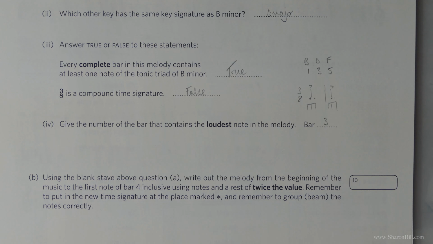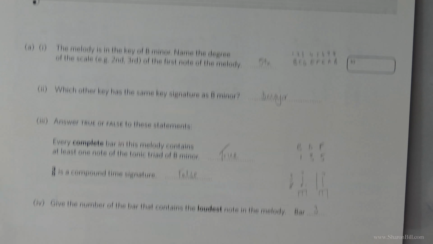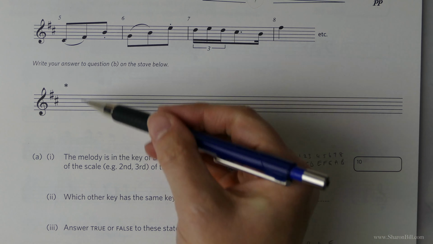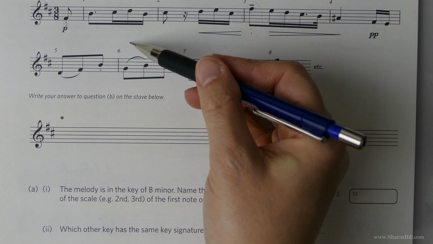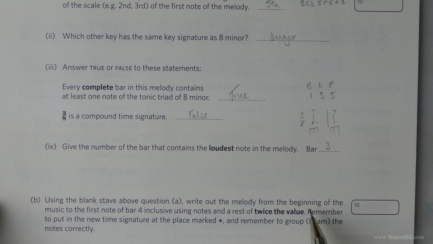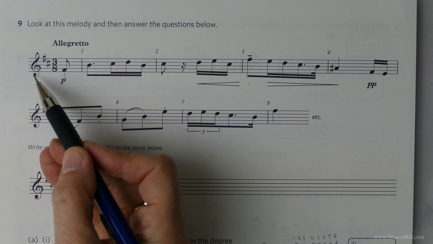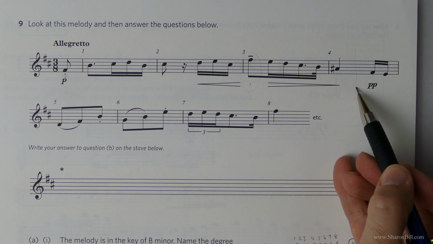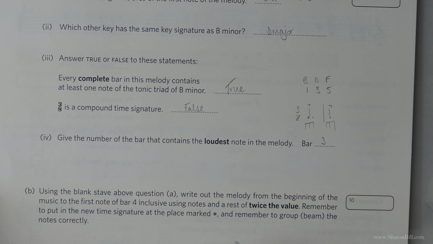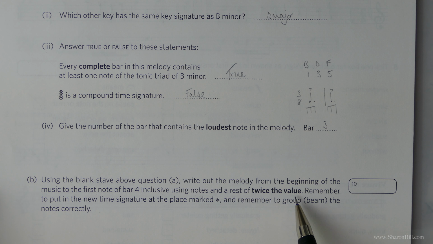And now we've just got this last question to look at. Using the blank stave above, so we're going to use this, and it's conveniently placed next to whatever we're copying. We need to write out the melody from the beginning of the music to the first note of bar 4. So we're looking at this to here. But we need to now make everything twice the value that it was. All the notes and rests are going to double.